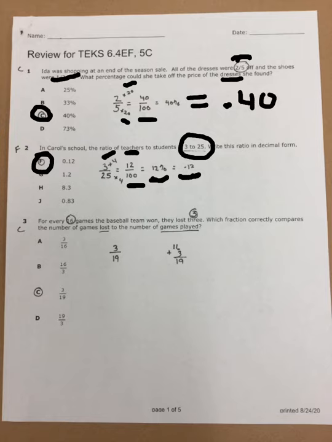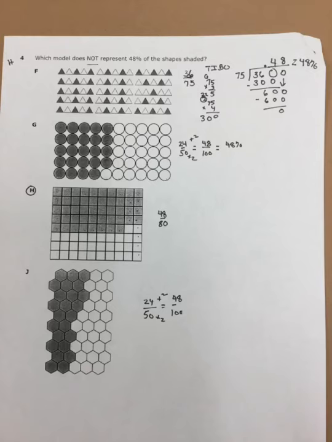For every 16 games the baseball team won, they lost 3. Which fraction correctly compares the number of games lost to the number of games played? So I had to add my games won, which is 16, to my games lost, which is 3, and I got 19. That gives me my denominator of 19, so 3 over 19. That's a tricky question because it could make you think that you're looking at 3/16.